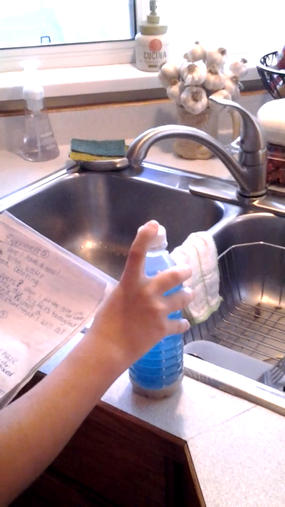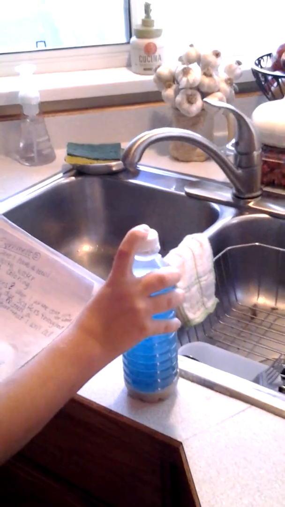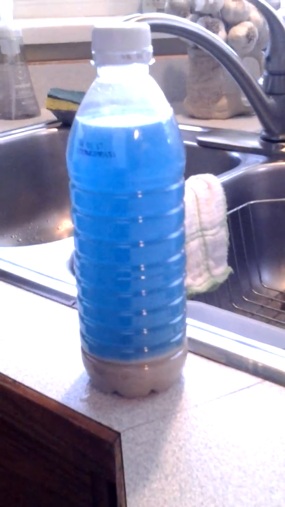For my final experiment, I have put some sand into water. And added water. As you can see, when I shake it, it looks like it's mixing and seems cloudy. But the longer it sits, you'll be able to see the items separating. This is called a suspension, as the sand will actually suspend in the water.